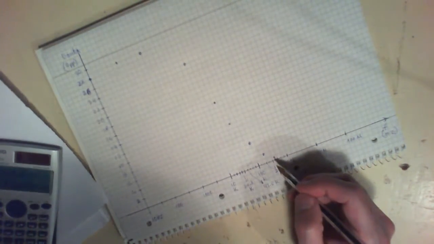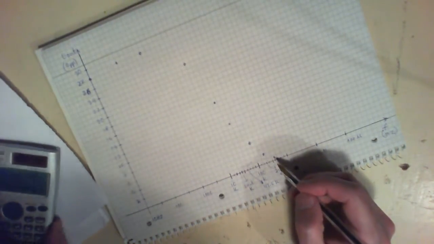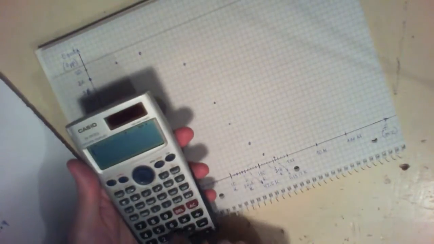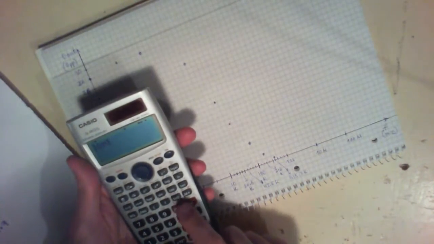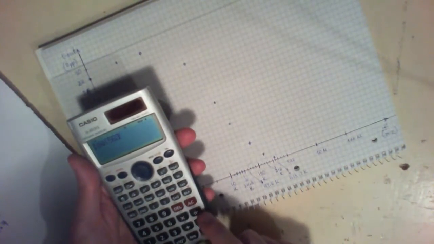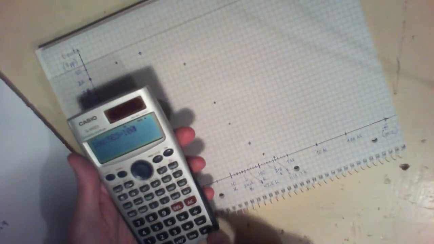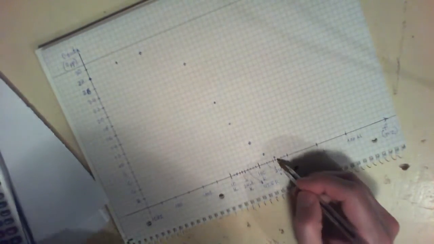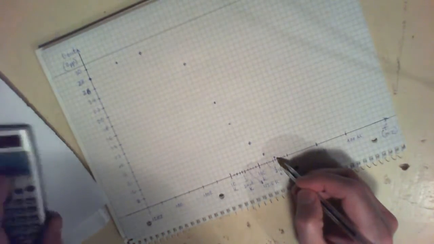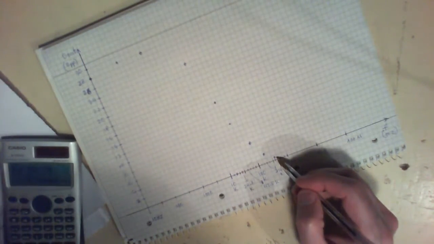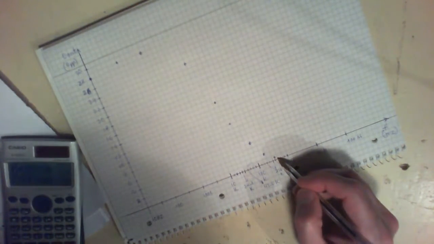At 563K, so log of 563 divided by 100 is equal to 0.7. So 0.7 would be here, and your output is at 0.1.